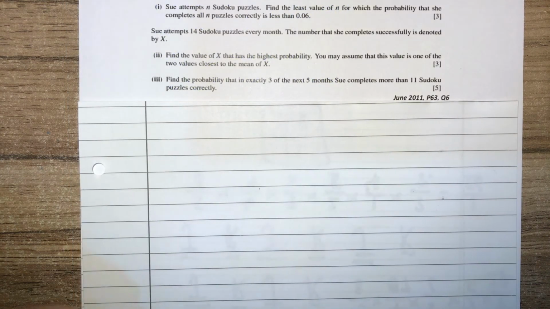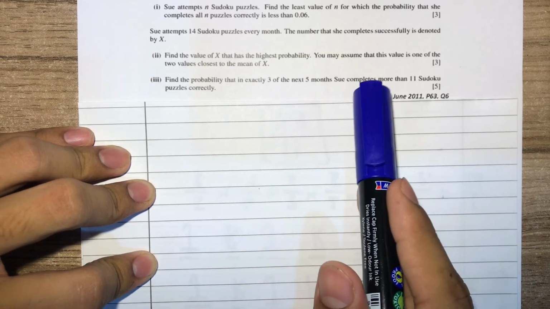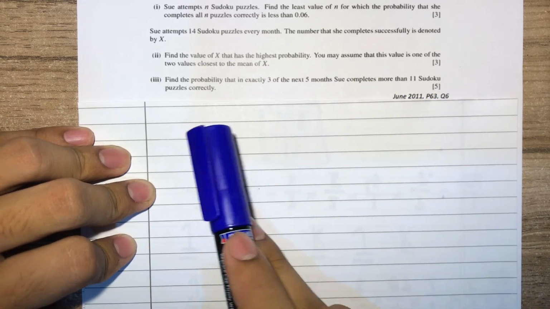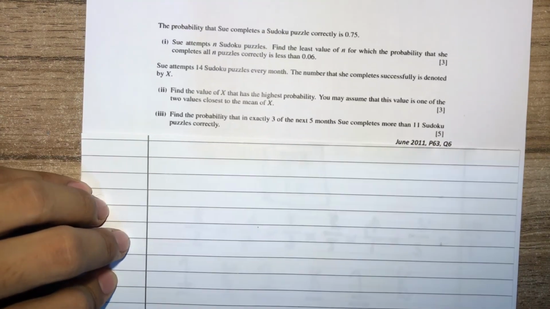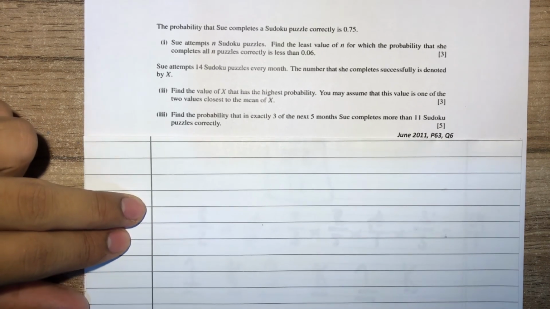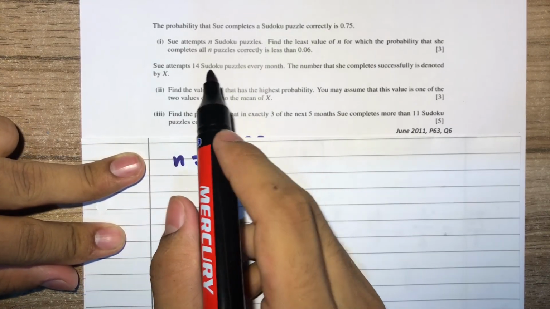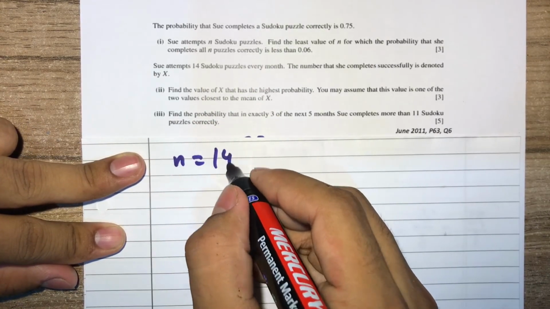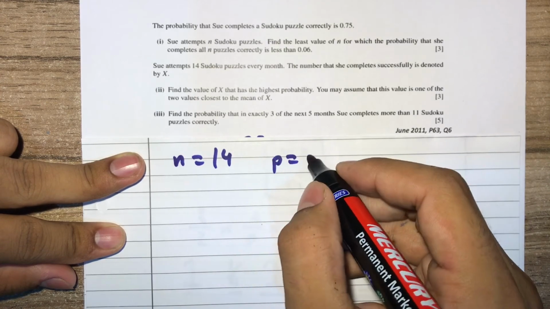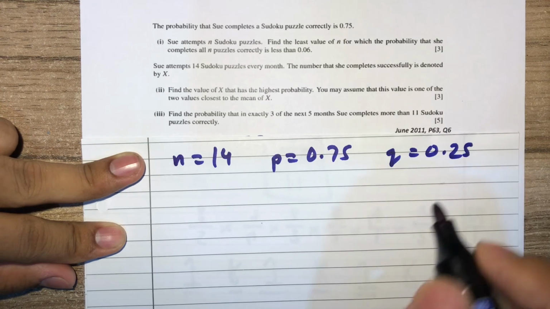In the last part, they're saying find the probability that in exactly 3 of the next 5 months, Sue completes more than 11 Sudoku puzzles correctly. First, I'll find the probability of completing more than 11 Sudoku puzzles correctly. So Sue attempts 14 puzzles per month, so n equals 14, p equals 0.75 and q equals 0.25.